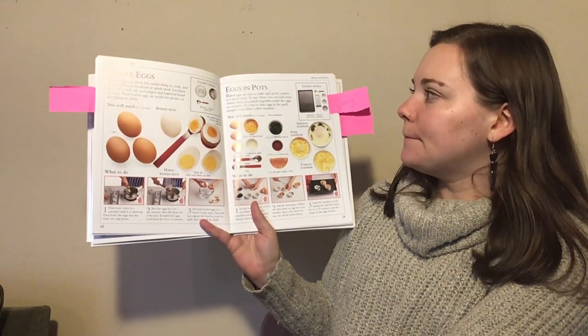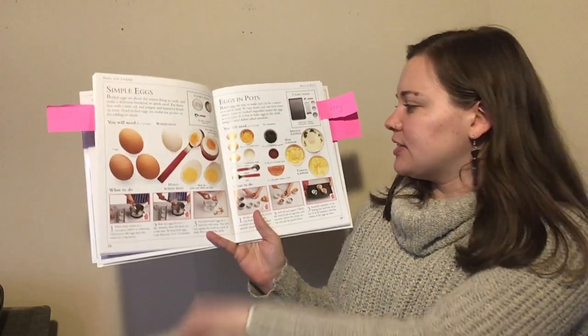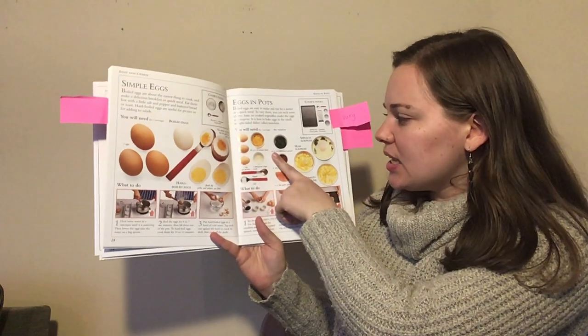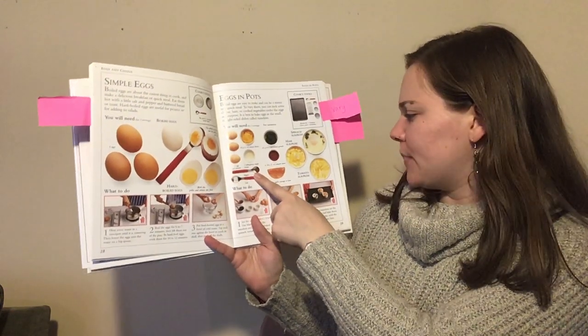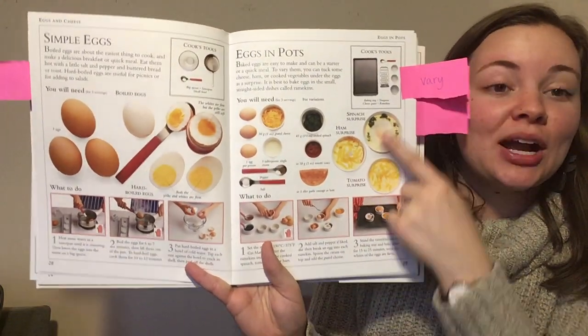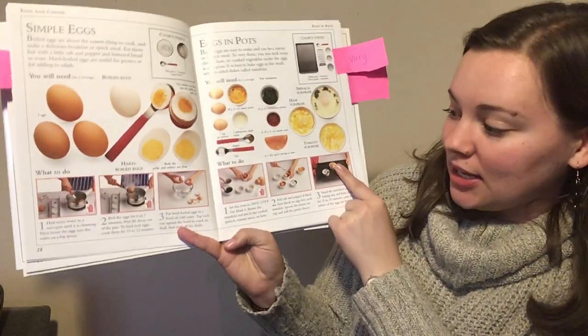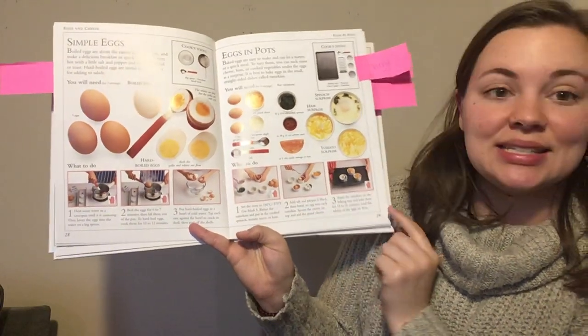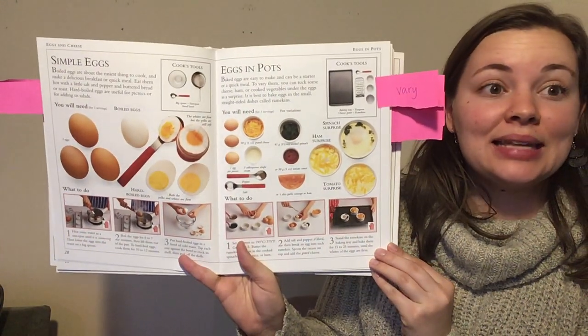Wow, for these eggs in pots, you're gonna need different sauces, cheese, cream, salt, pepper. Ooh, these have examples of a ham surprise, spinach surprise, and tomato surprise. It looks like there are just 3 easy steps to creating eggs in pots.